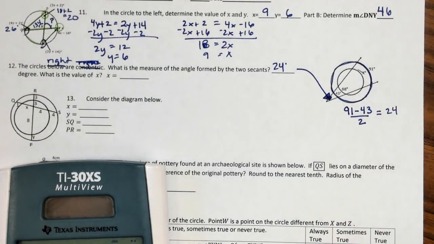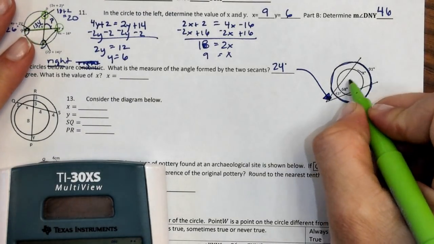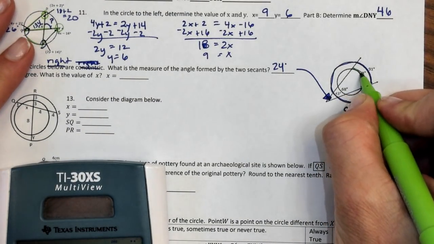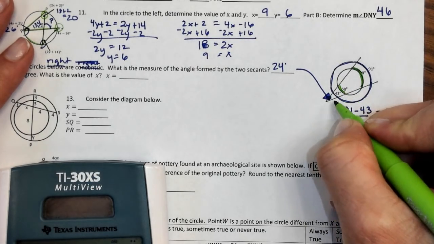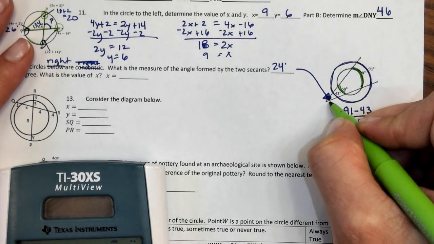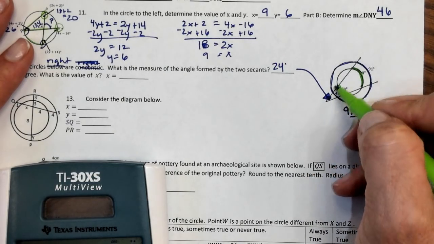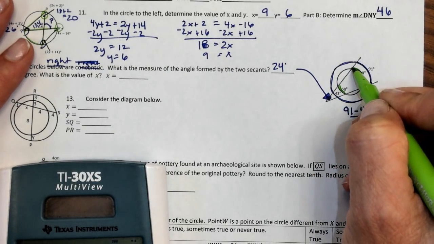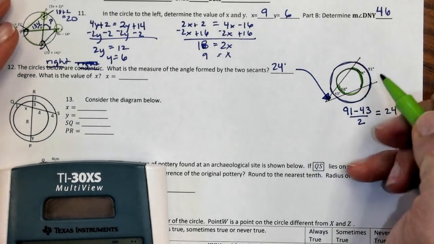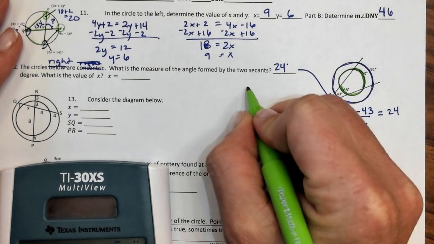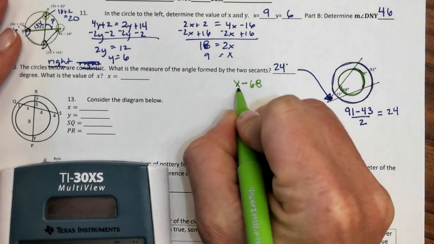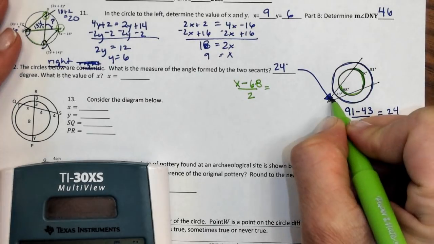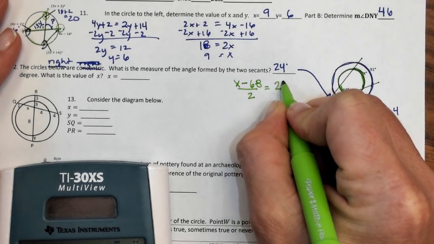So we can work backwards this time, and we can say that this big green arc here minus this arc equals, again, the angle formed by the two secants. So same secants, but now we're talking about the inner circle, this green circle. So you would do x minus 68 divided by 2 is equal to, we already found this in the previous step, 24.